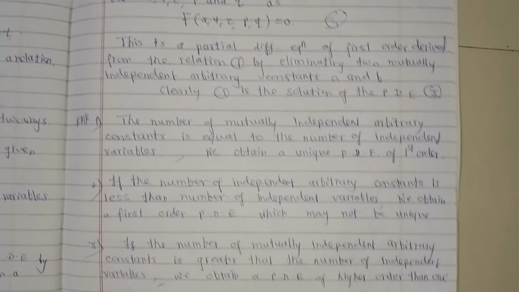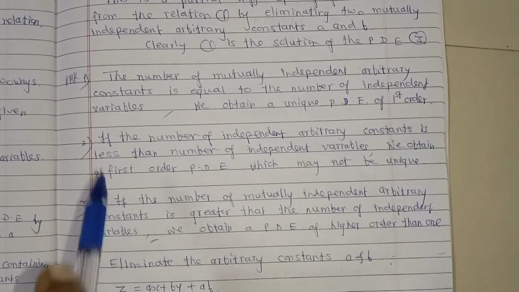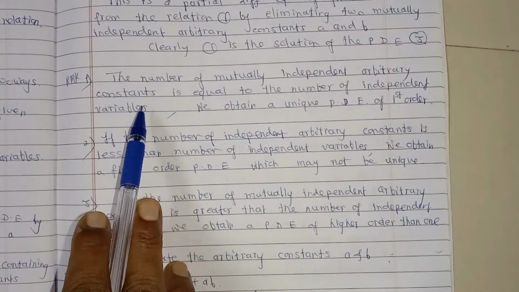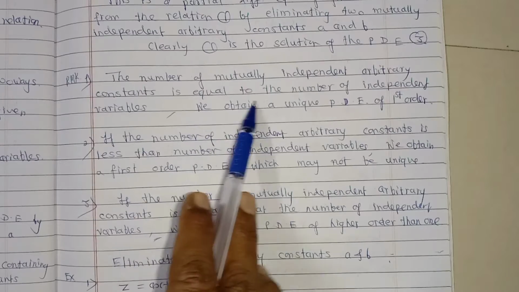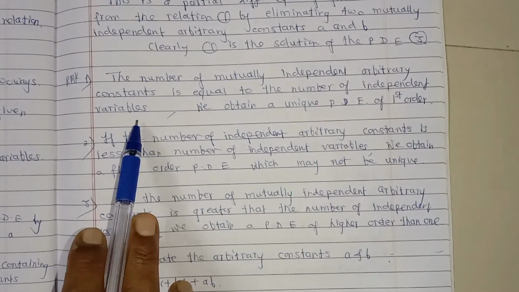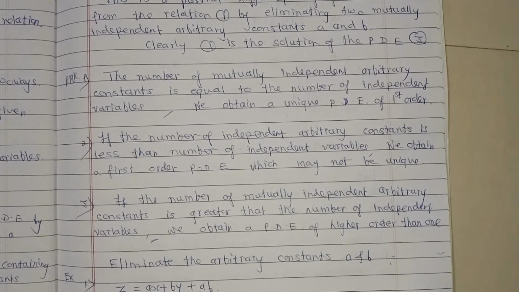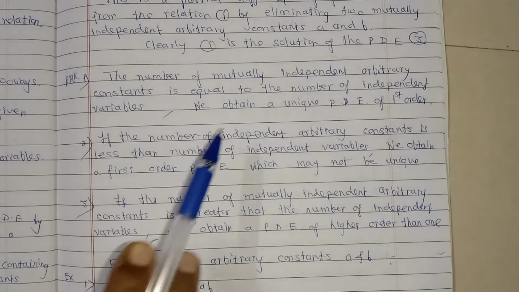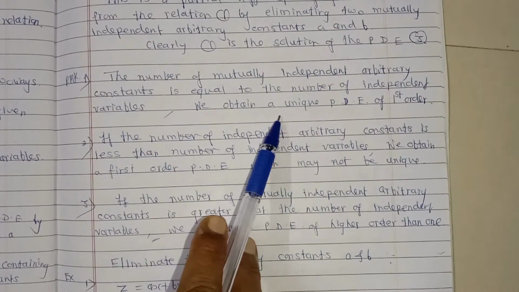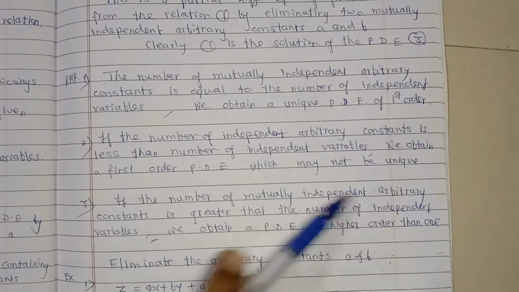Now we consider some remarks. First remark: if the number of mutually independent arbitrary constants is equal to the number of independent variables, we obtain a unique partial differential equation of first order.